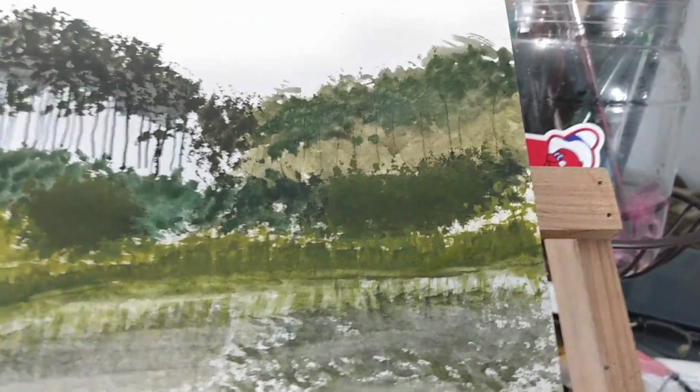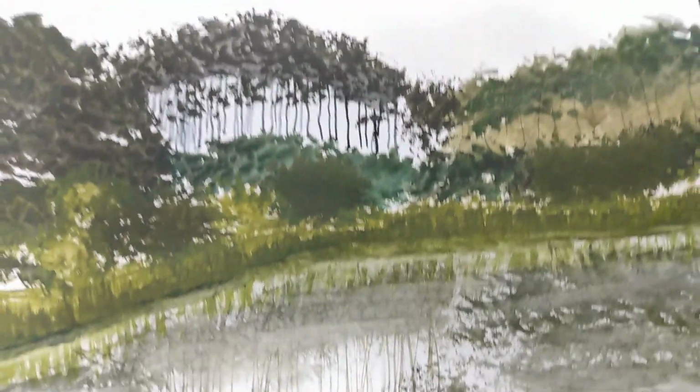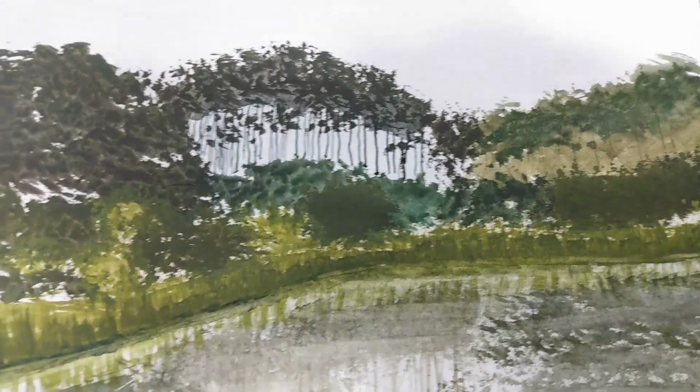And there they are, the trees, brush in the background. There's the tall trees there. And there's their shadows. And then we move along.